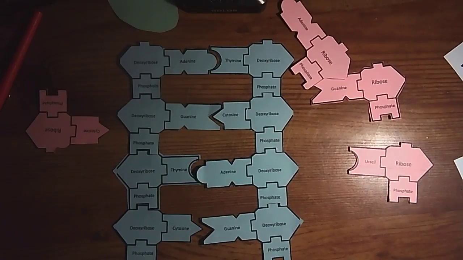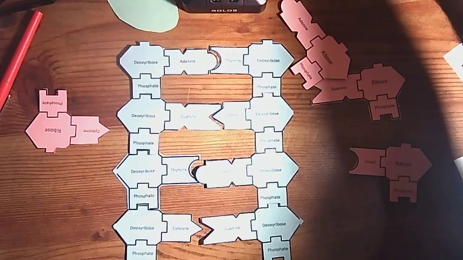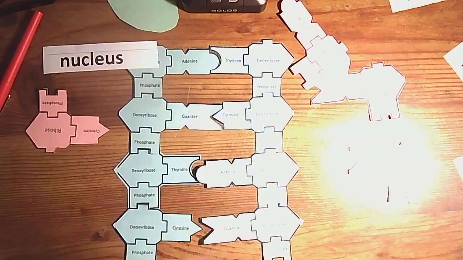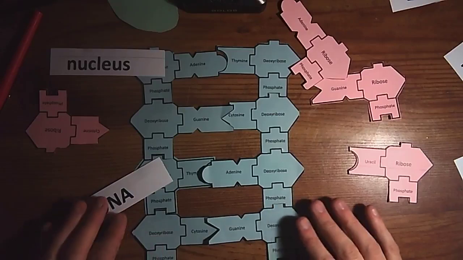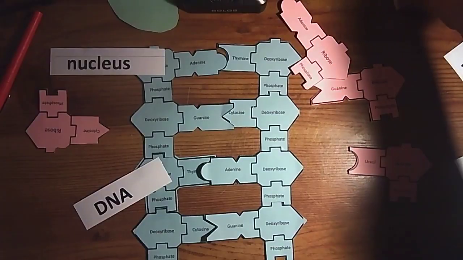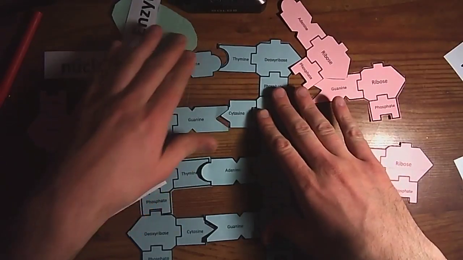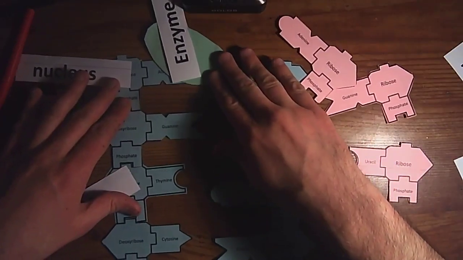Hey everyone, it's Mr. Wolfe here, and in this video I'm going to be going over the first part of protein synthesis, transcription. So this is going to take place in the nucleus, and we're going to have our DNA molecule in our nucleus. And what's going to happen is we're going to have an enzyme that comes by, and it's going to start to separate our DNA strand.